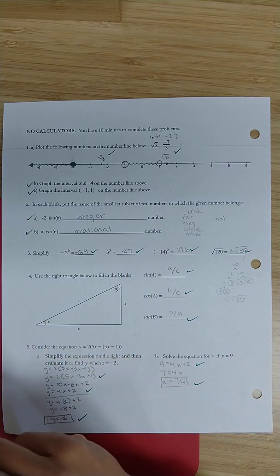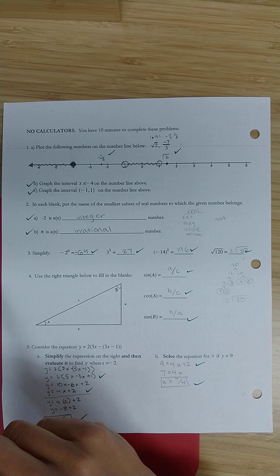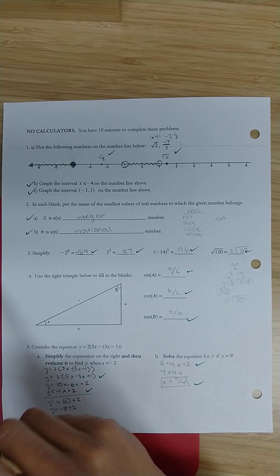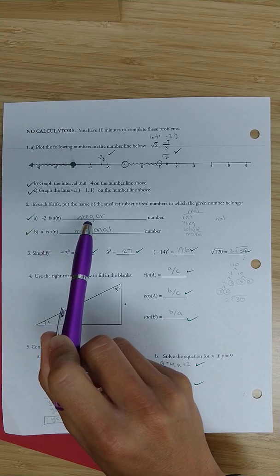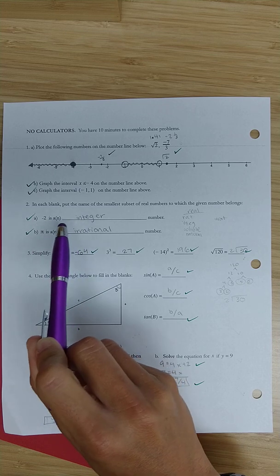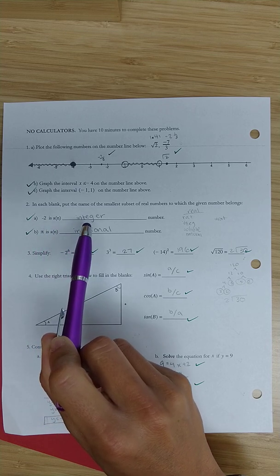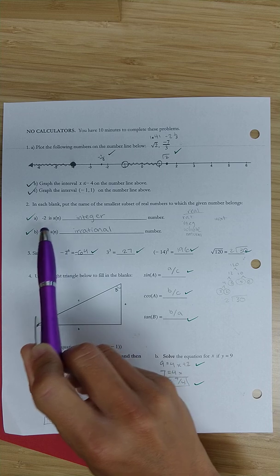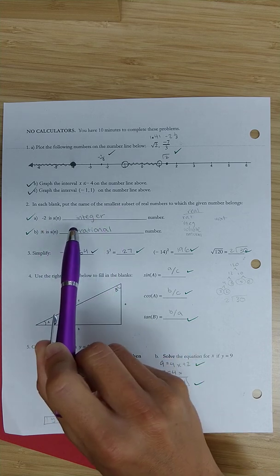For number 2, we're asked to put the name of the smallest subset of real numbers to which the given number belongs. Negative 2 is an integer. A common mistake was to say that negative 2 is a real number. That is not false. It is true that negative 2 is real, but the smallest subset to which it belongs is an integer.